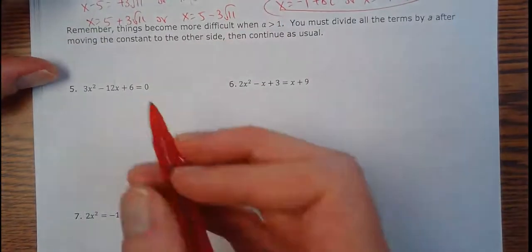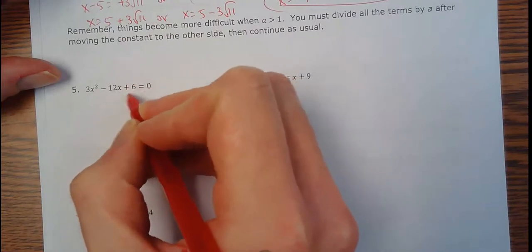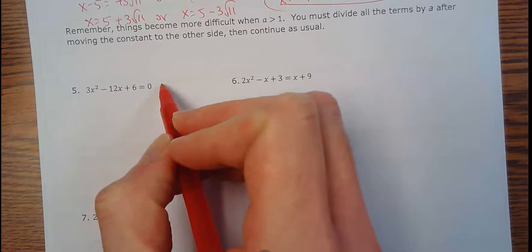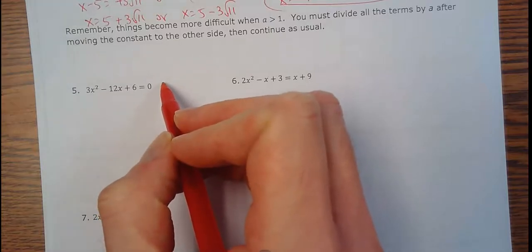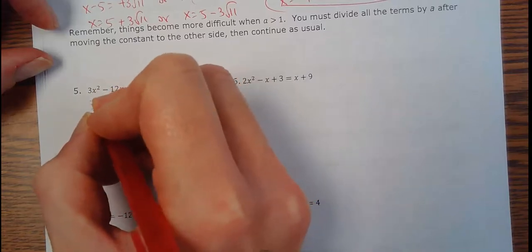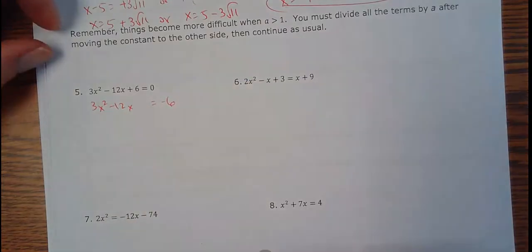Well, let me just show you here. So let's just assume that this is not the right number. Now, if this happens to be the right number and you move it over, it's fine. You'll be okay. You'll get the right answer still. So let's just assume this is not the right number and bring it over. So first off, we got 3x squared minus 12x equals negative 6.